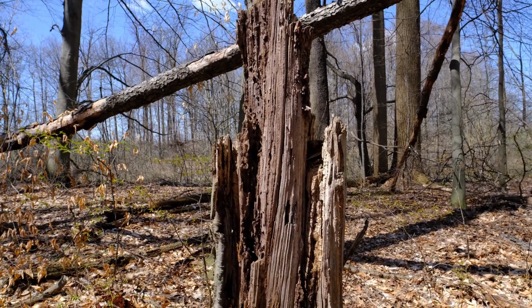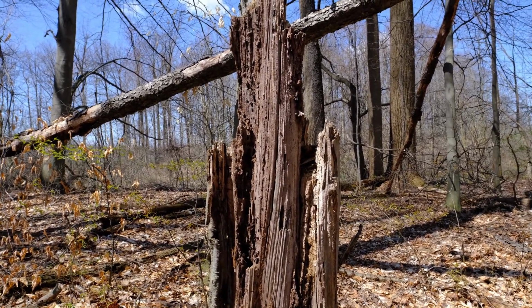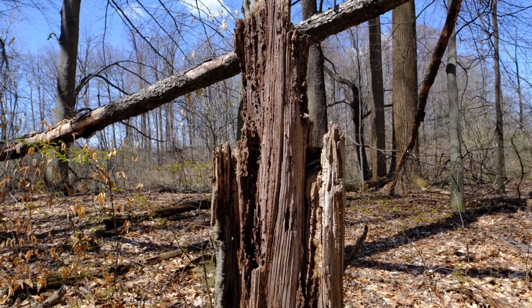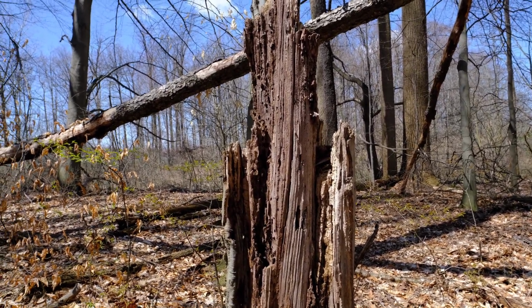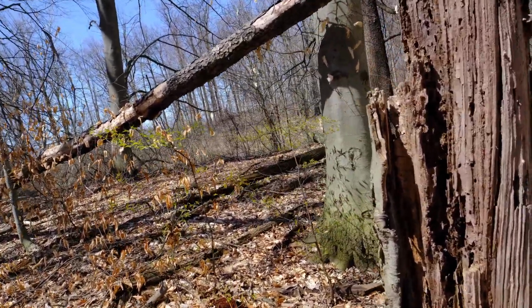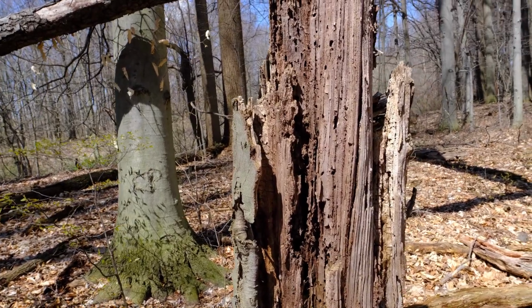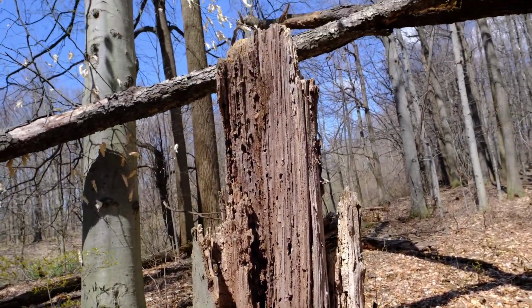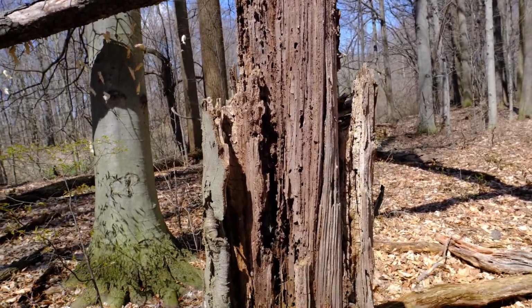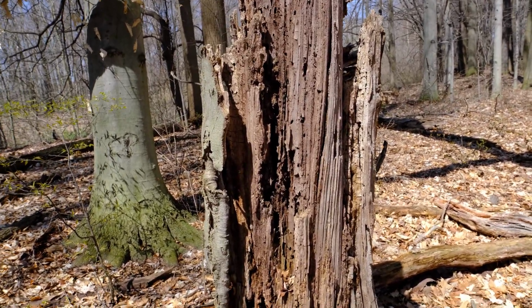There is a colony of carpenter ants living within it. I'm seeing all these species of bees surrounding it, so I think there might be a hive nearby. It really does highlight the importance of these dead snags in old forests.